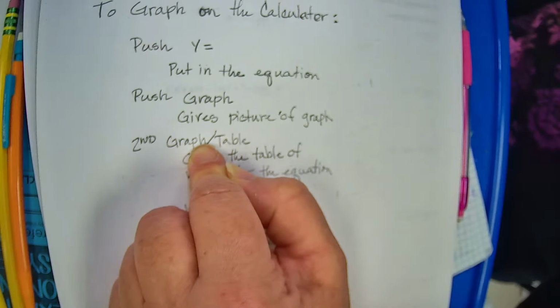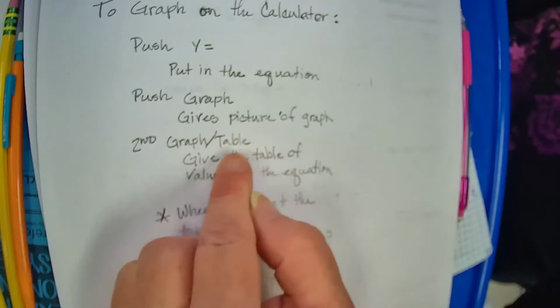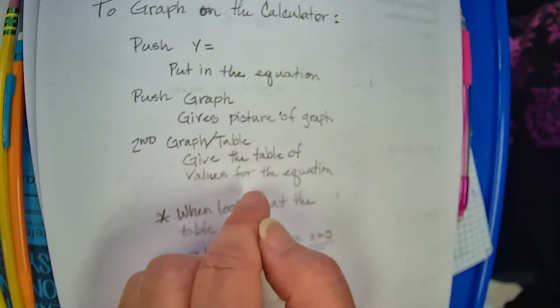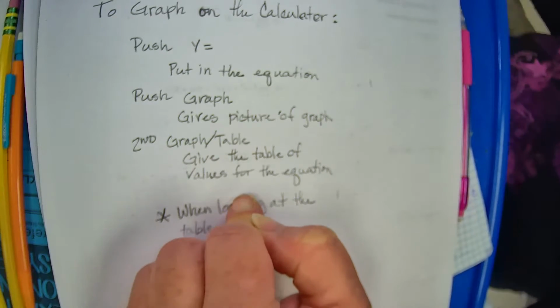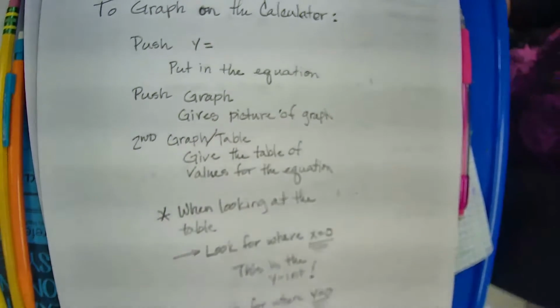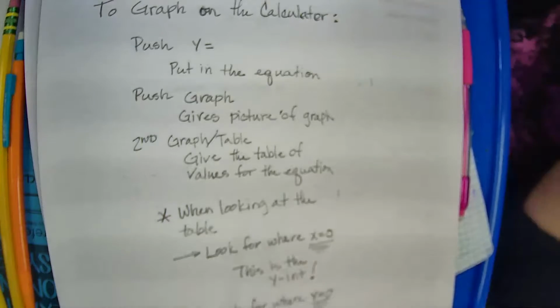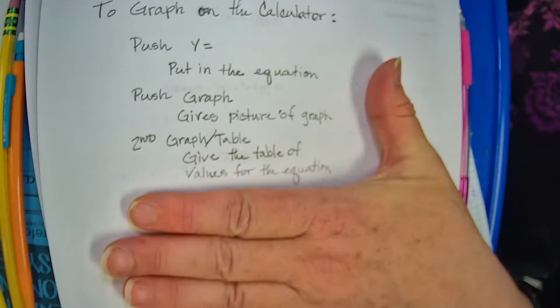And then if you need the table, you hit second graph, and I put /table because second's blue and table's blue. Okay, and that's going to give you the table of values for the equation that you put in there. And you can do it for multiple equations at the same time. You just have to be careful that you're pulling off the right thing. Okay, so this is your process for being able to graph on the calculator.